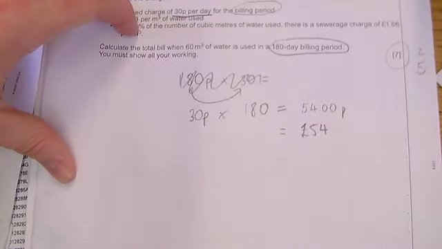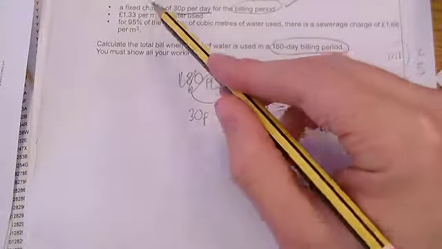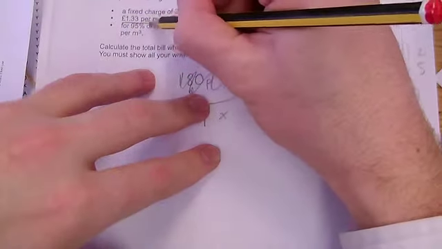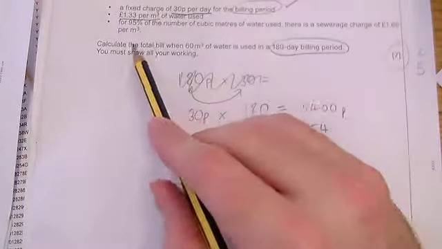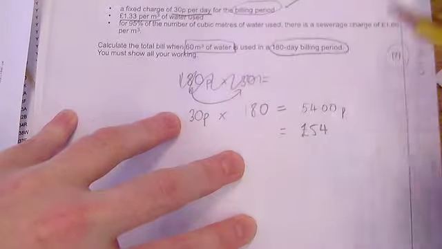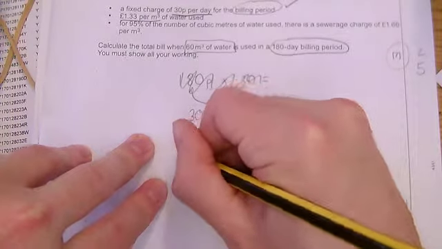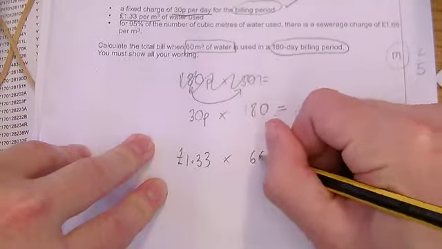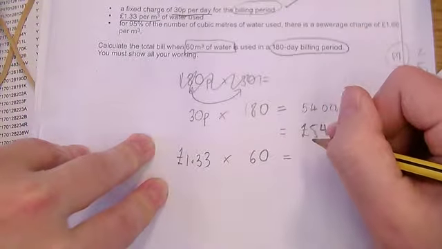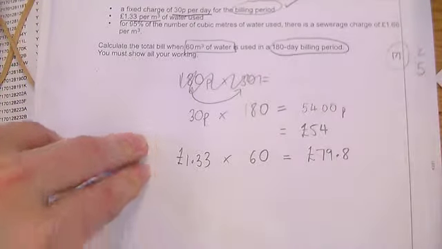Okay? So for me, I'm just going to tick that one off just so I know I've dealt with it. The next one says £1.33 per metre cubed of water used. And I'm told here that I used 60 metres cubed of water. So the calculation I'm going to do next is £1.33 multiplied by 60, because I used 60 metres cubed of water. So putting that into my calculator gave me 79.8, but that's a bit of a weird answer.